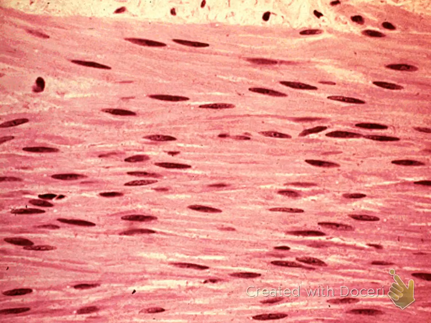The first thing you notice is the shape of the cell is that spindle shape, thicker in the middle, and they taper off toward the ends. Centrally located, single nucleus per myocyte, per muscle cell. The absence of striations, all those features are characteristics of smooth muscle tissue.